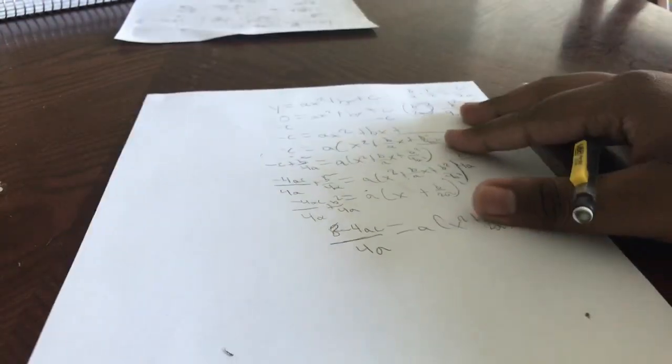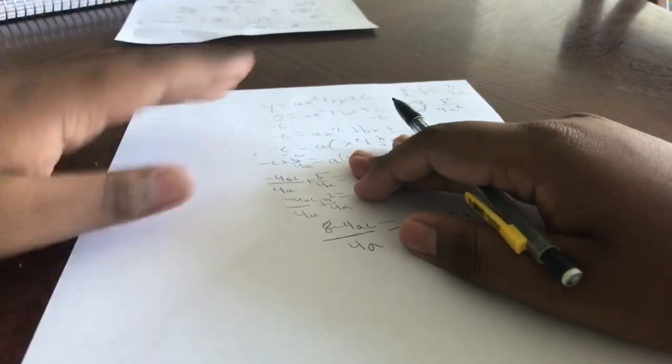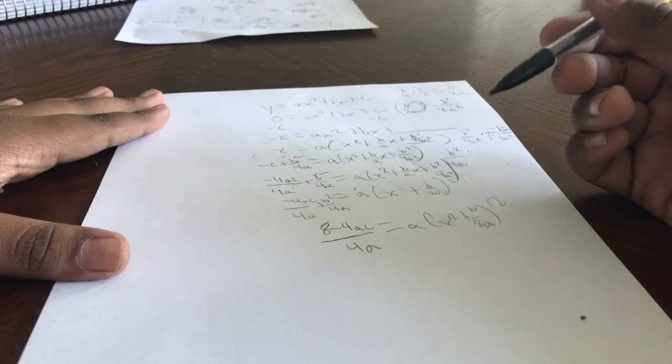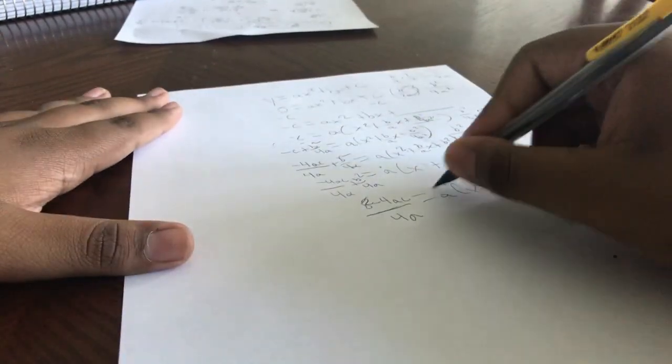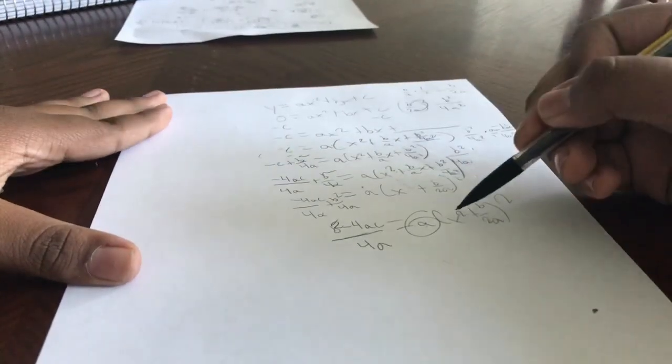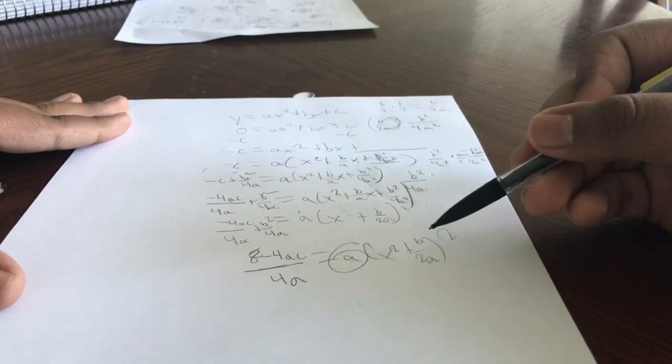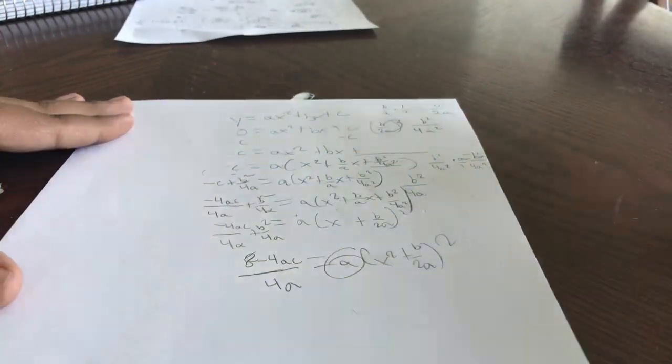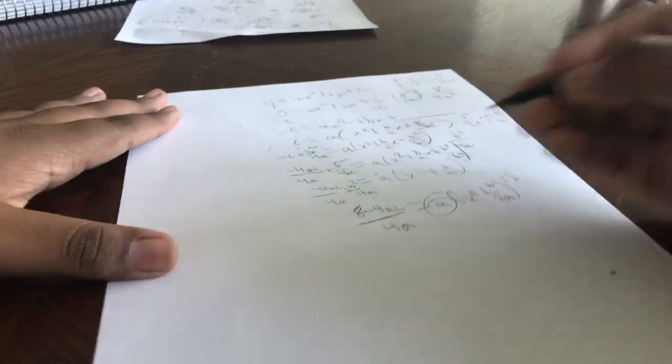Yep. So we're almost there, guys. Hopefully you guys have been following along. And so we're going to divide both sides by a. That will help us isolate our x value, which if you've seen the quadratic formula, you'll know that it all equals to x. So that's where we're going to go.